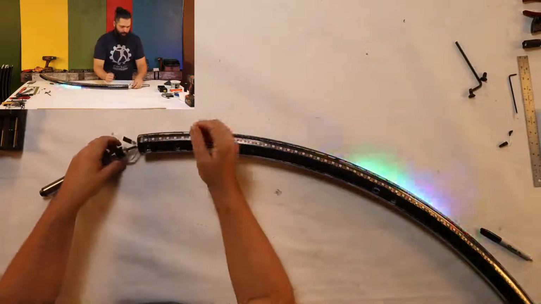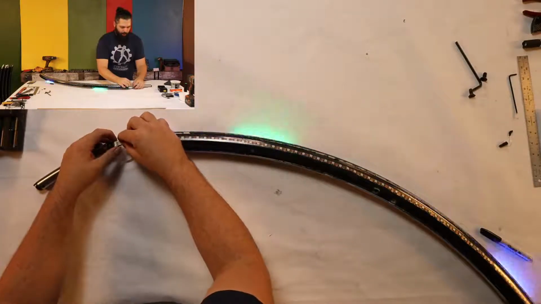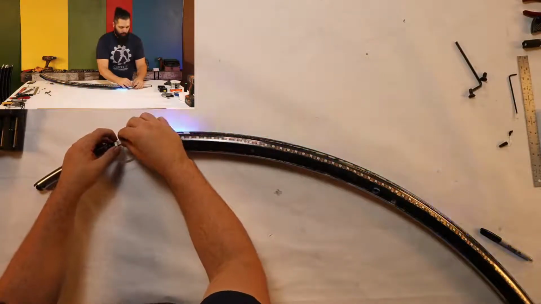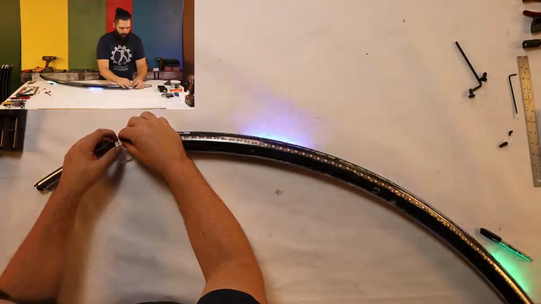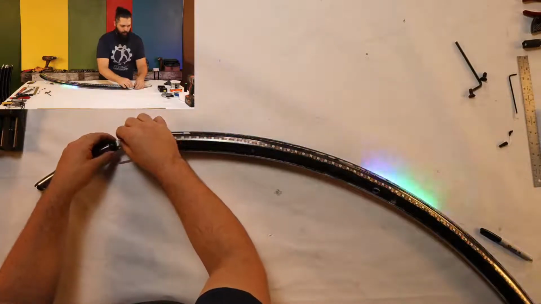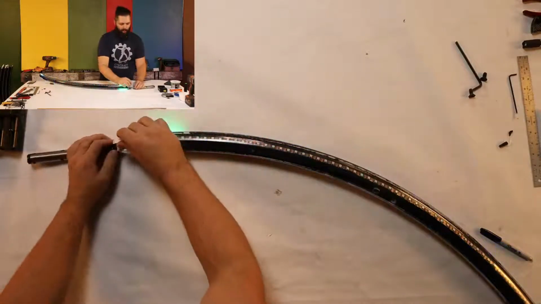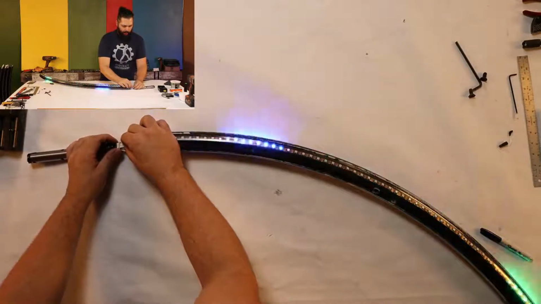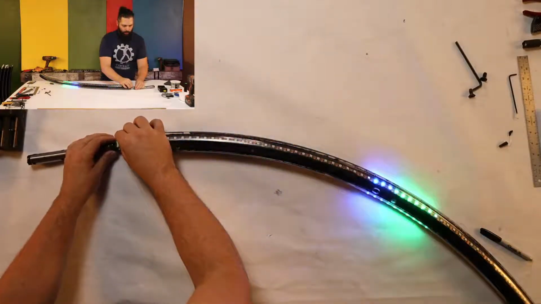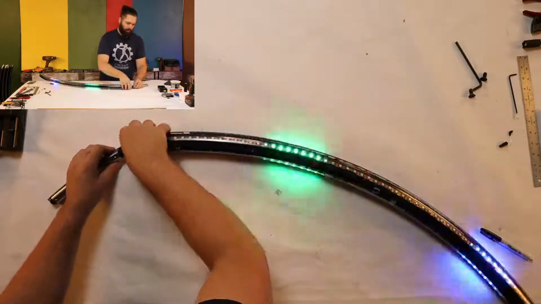There we go. We got the bottom one first there. Now we'll get the top one. Make sure that these clips are pulled back, and then make sure that the clips are pushed down so that that LED strip is latched on tightly there. And then the same thing here. There it goes.